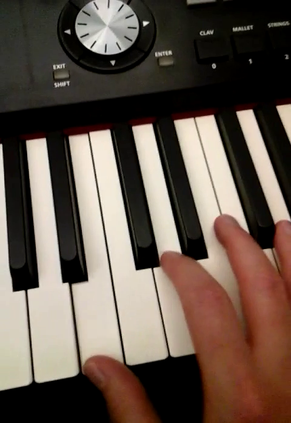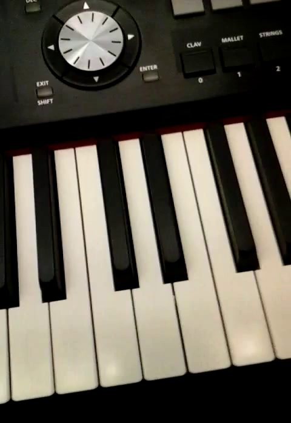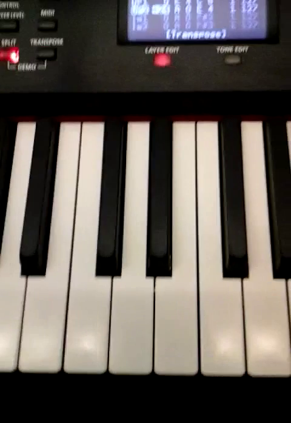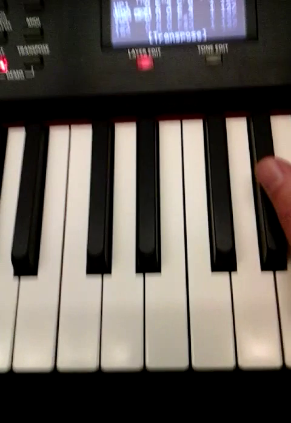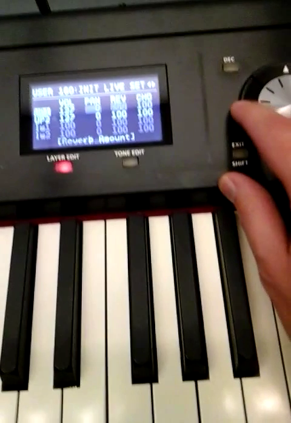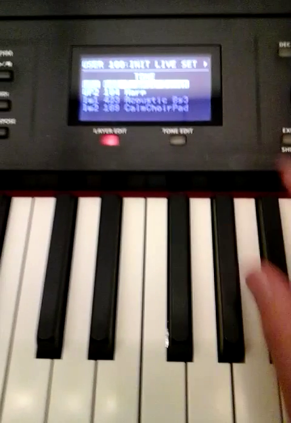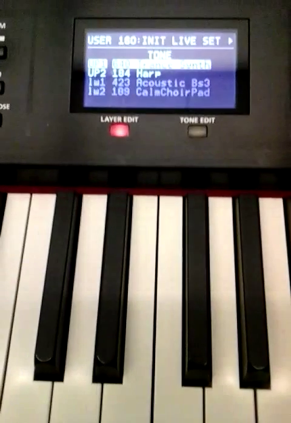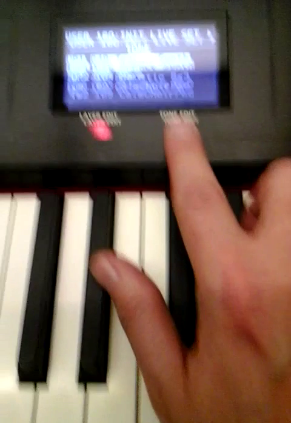And then, yep, so we've got our synth and our harp set up. So now what if we wanted to tweak the sound of one of these? Say you like the synth sound. The 300 has a tone edit button, so when you've got an element selected here at the main screen, you can hit the tone edit button.